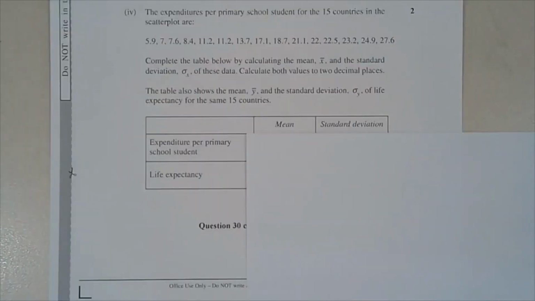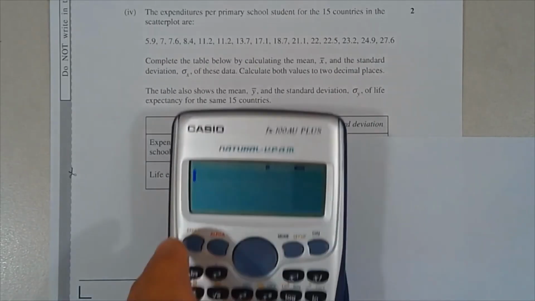Part 4. The expenditures per primary school student for the 15 countries in the scatter plot are 5.9, 7, 7.6, all the way through to 27.6. Complete the table below by calculating the mean, x bar, and the standard deviation, sigma x, of these data. Calculate both values to 2 decimal places. The table also shows the mean, y bar, and the standard deviation, sigma y, of life expectancy for the same 15 countries. So calculating the mean and the standard deviation, we need to use the stat mode on the calculator.